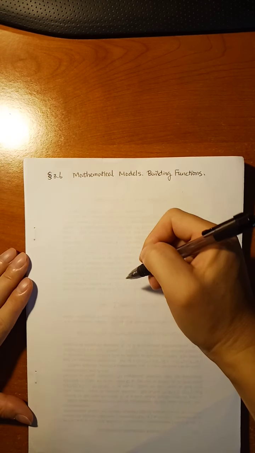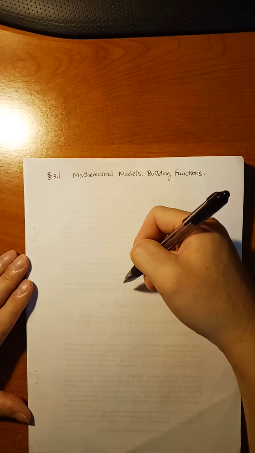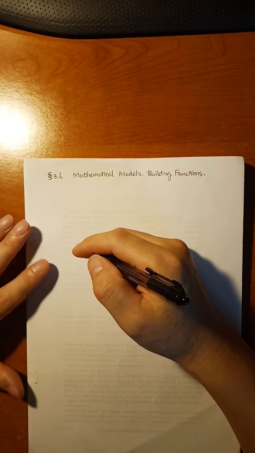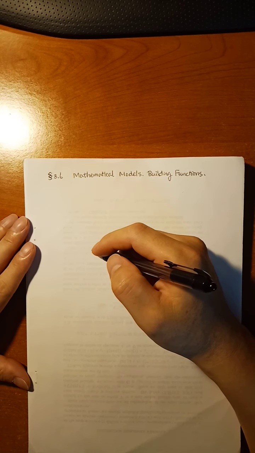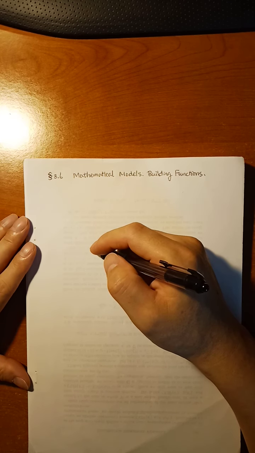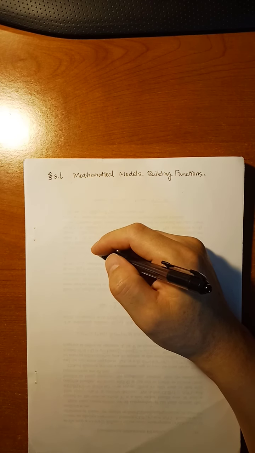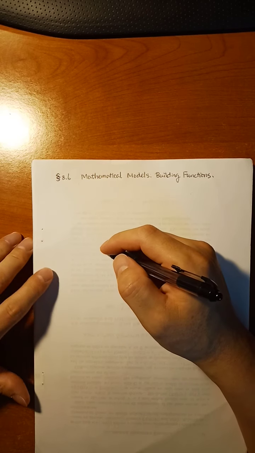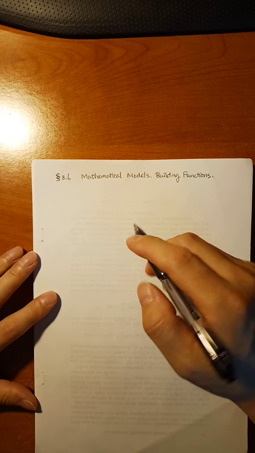In this section we will have some examples. The original problem may not be directly given by the equations of functions, but we are going to use equations of functions to solve this problem.